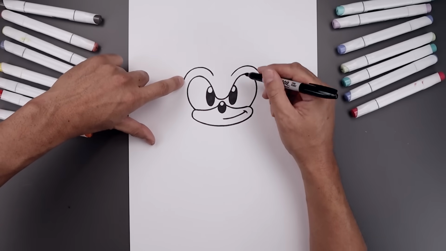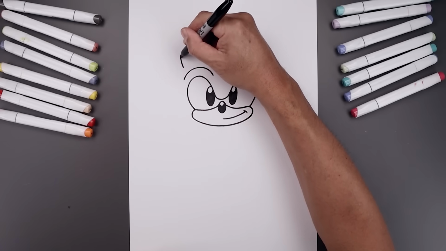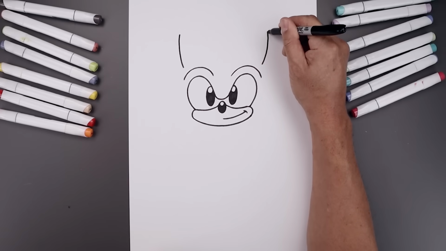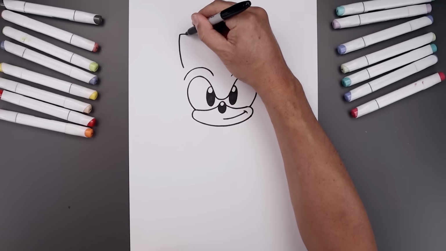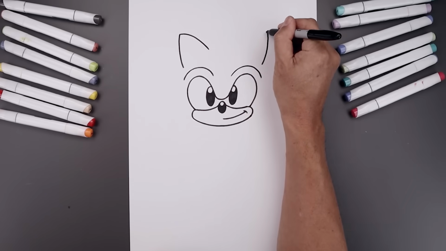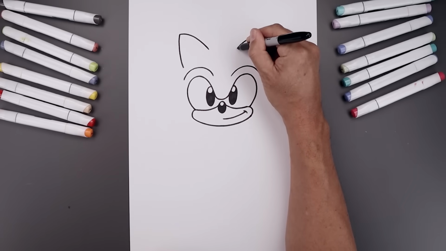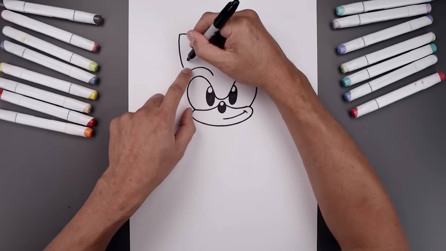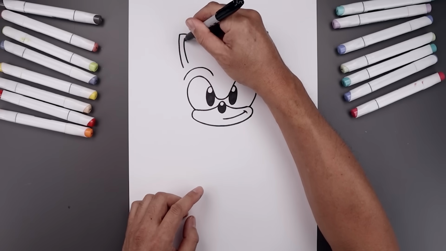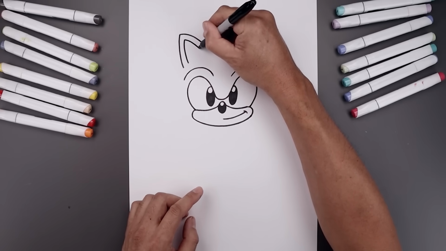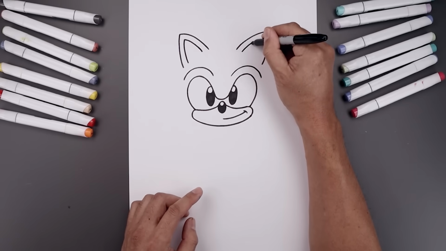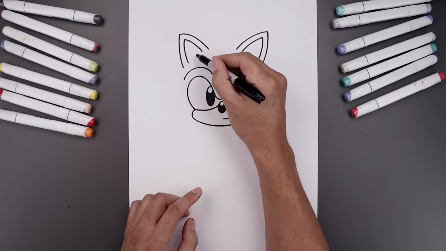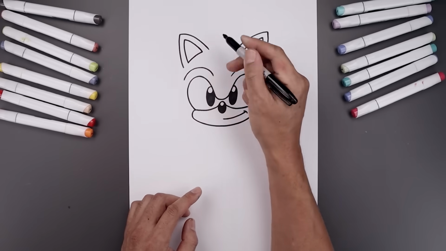Now I'm going to line up with the outside of the brow, step up and curve the ear, going out and then up towards the top. Now let's bend the ear, coming back in and then down. Let's trace the ears along the side. So we'll step in, go all the way up towards the top, and then along the inside. And we'll close off the bottom with a curve going up and in.